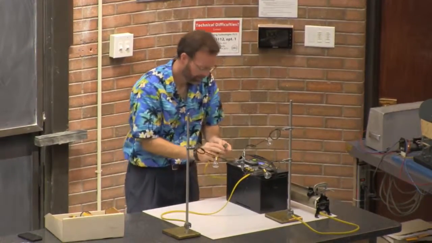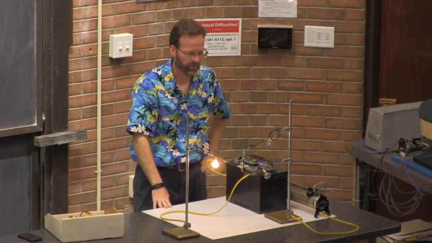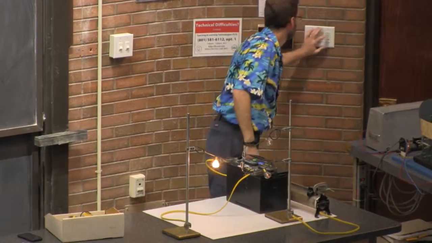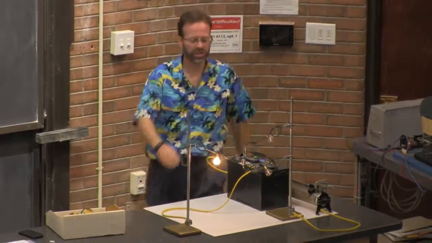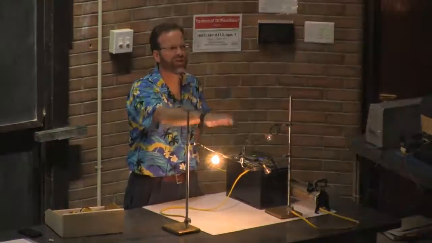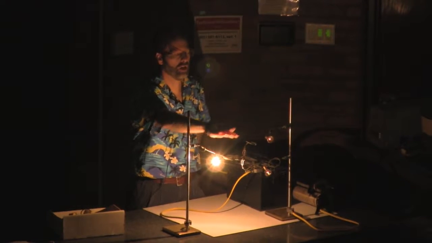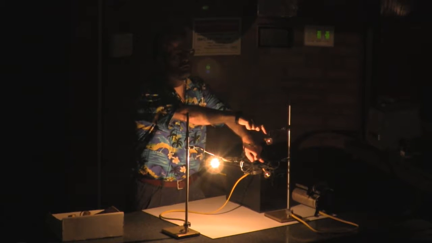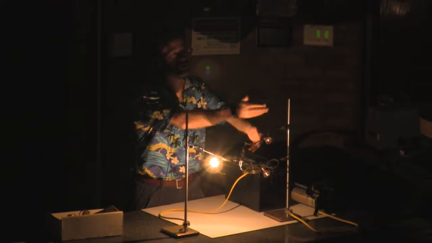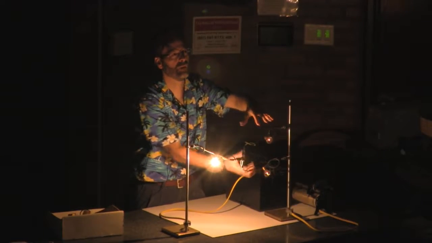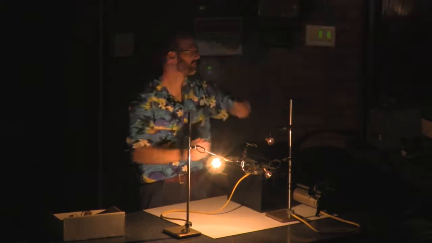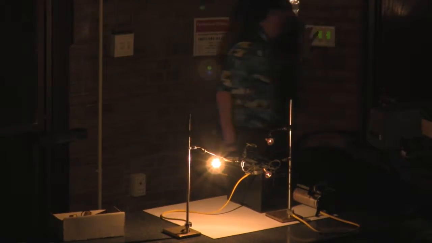Let's see. Yes. Okay, so this one is brighter. It's got more resistance, so it's using more of the voltage. These are using a lot less, because they're in parallel. There's less resistance combined here. But because they're in parallel, they each get the same voltage. Questions?